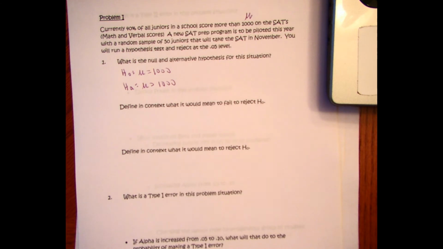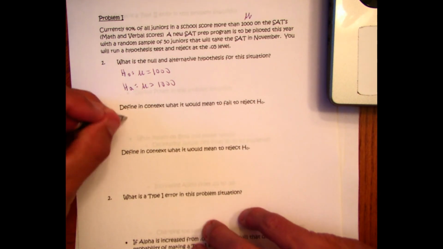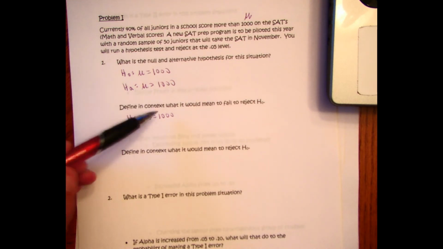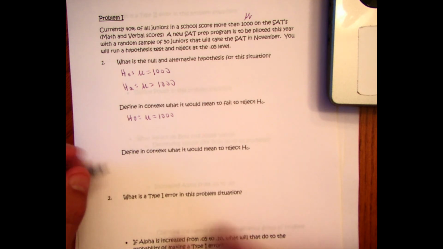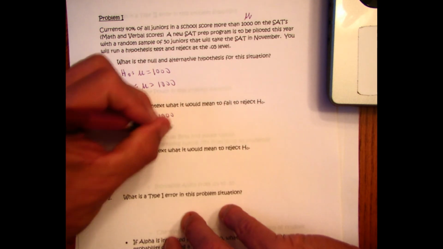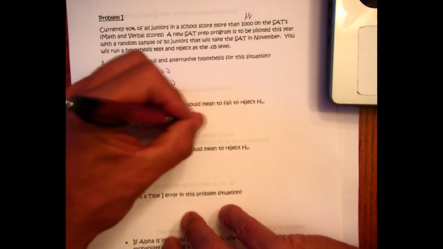So if we fail to reject H0 after we run the hypothesis test, so after we do the SAT prep course and we run the hypothesis test, we wind up with the null hypothesis that mu equals 1,000. That's what the evidence shows. So if we fail to reject H0 and we don't have evidence to reject this, what does that mean? Well, it means that we don't have evidence that the course worked. Okay? So this means we have no evidence that the course worked.